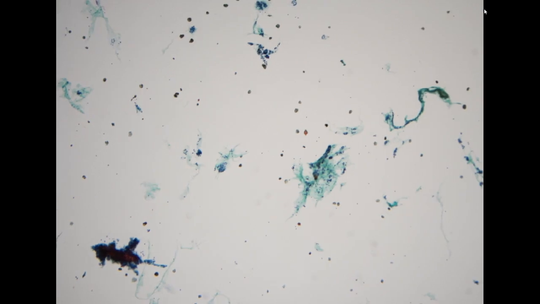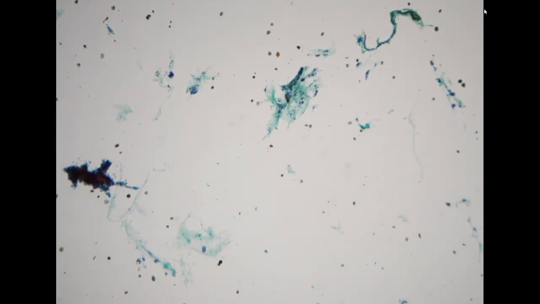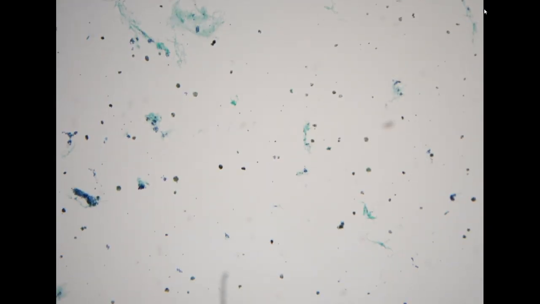So let's move to some fun fine needle aspiration. This is a thyroid aspiration. On low power, first of all, it seems to be a cystic background.